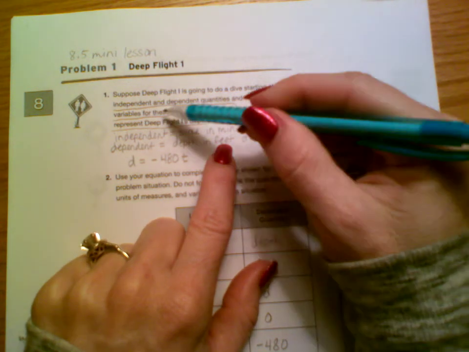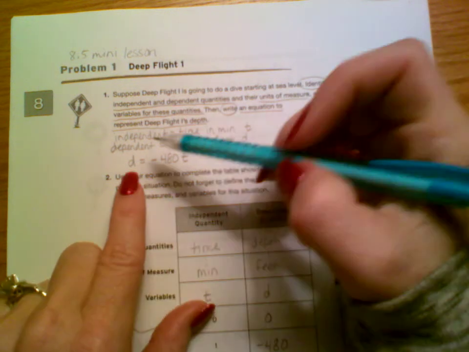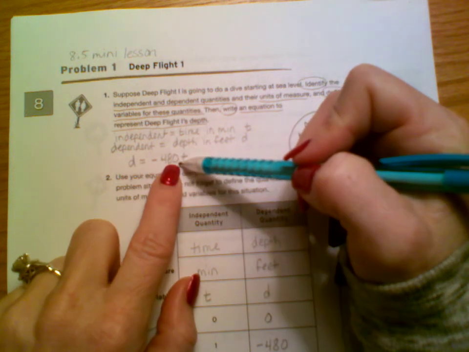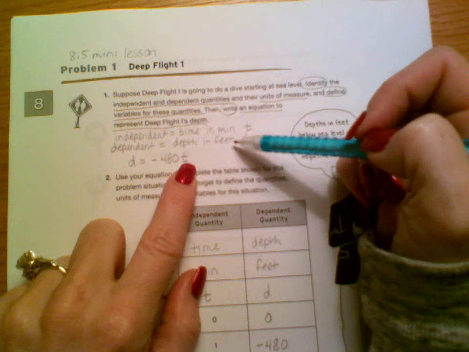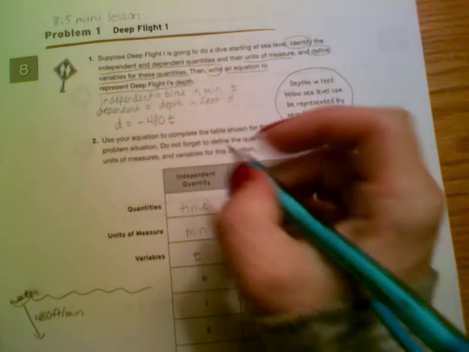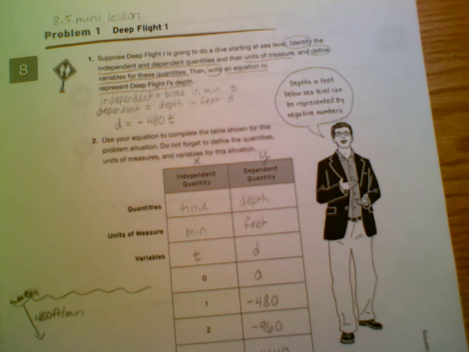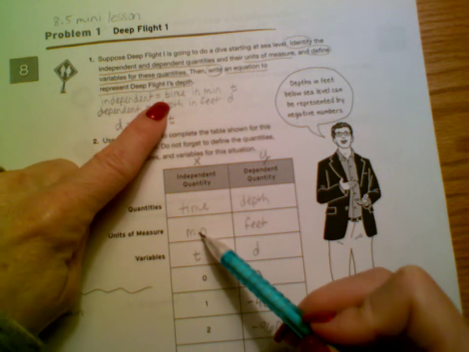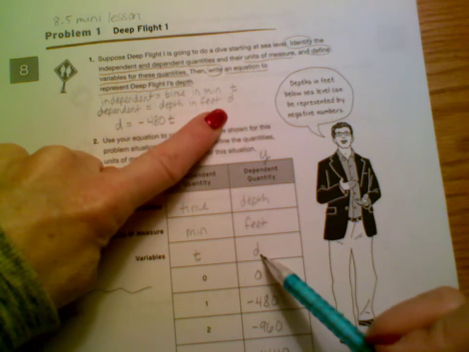And I have to define variables, T and D, and I need to write an equation. So if we think about this, the depth of the submarine is going to be negative 480 feet every single minute. So there's my equation. So I'm going to now put all of this into a table. Remember, here's X, here's Y. My independent variable is always my X, my dependent's my Y. So time is my independent, it's in minutes, it's T. Depth is in feet, it's a D.